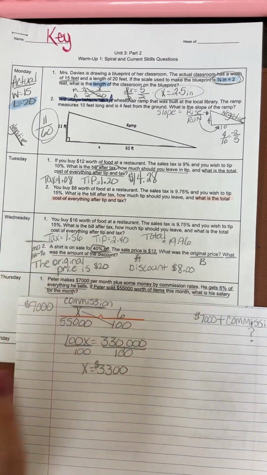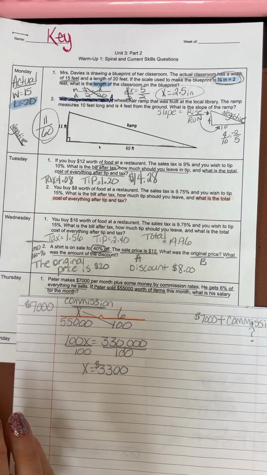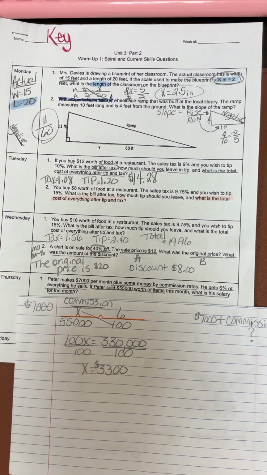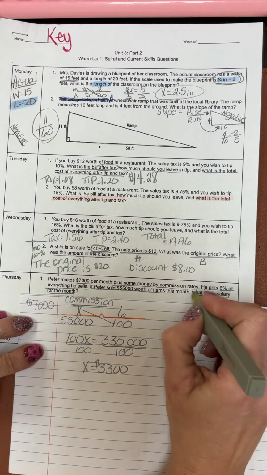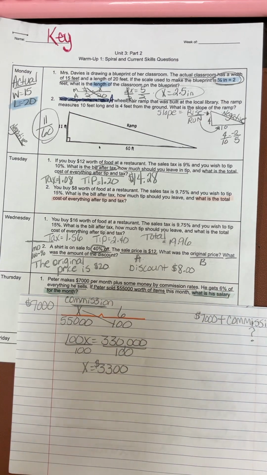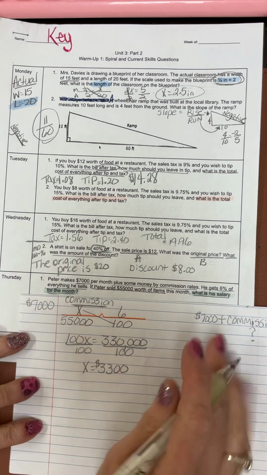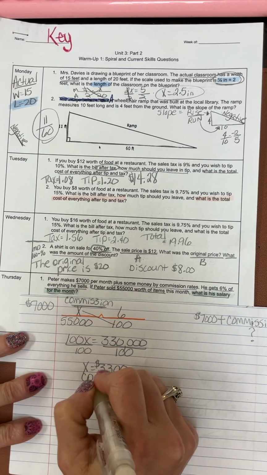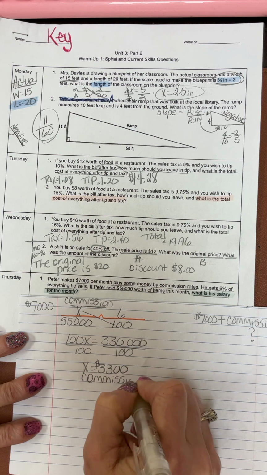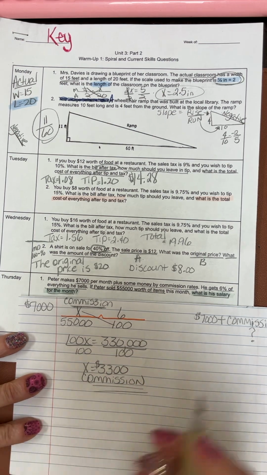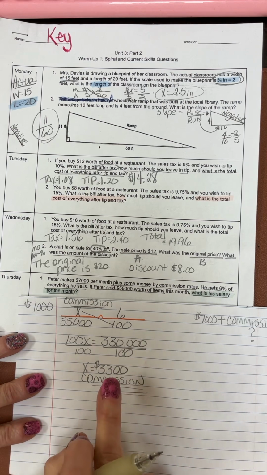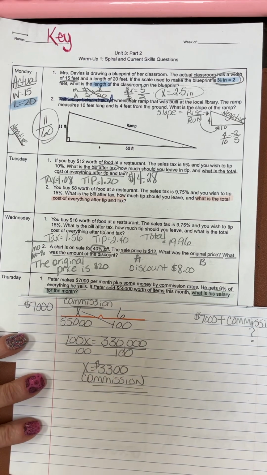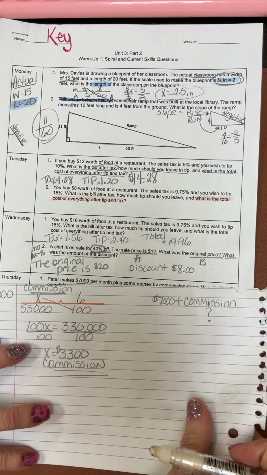what the question is asking, and I can't stress this to you enough, is to know the question. What was his salary for the month? It did not say how much commission did he make. It did not ask you for his commission. This is the commission. We want to know his salary. I'm going to tell you right now, $3,300 is going to be an answer choice. And if you stop right there and pick that as your answer, you have missed this problem.